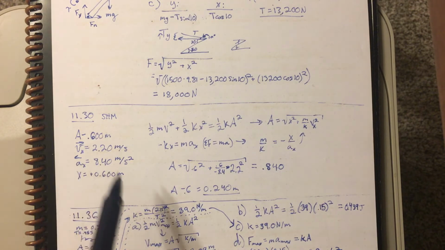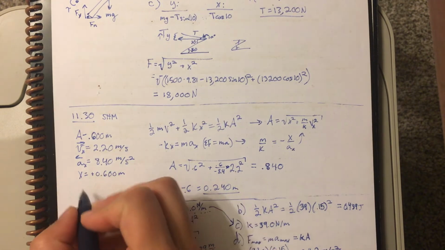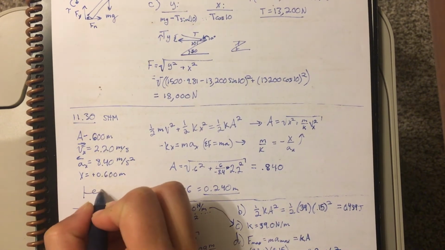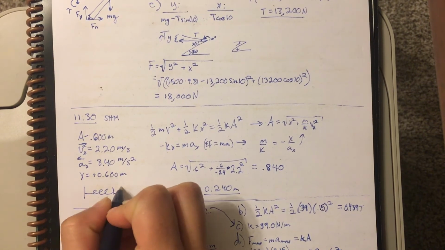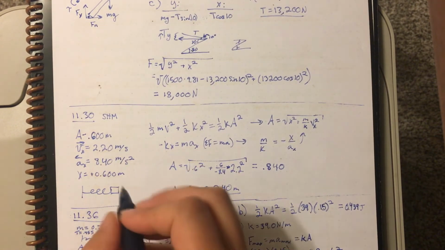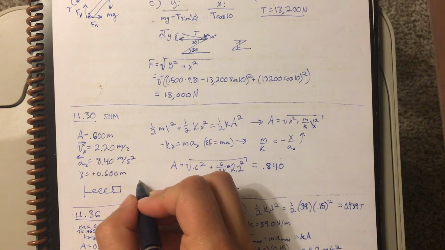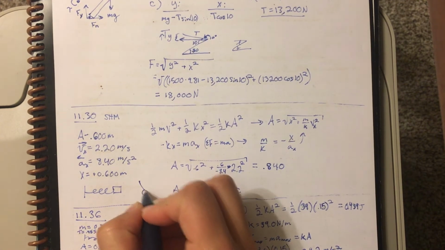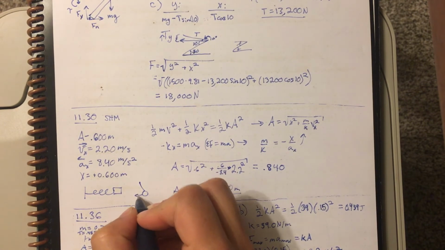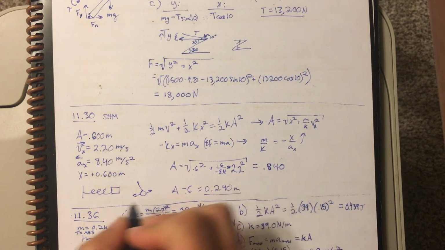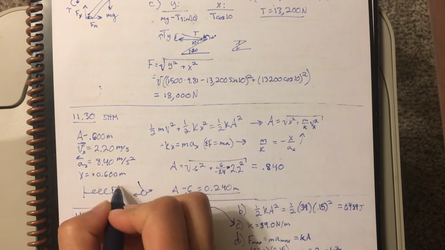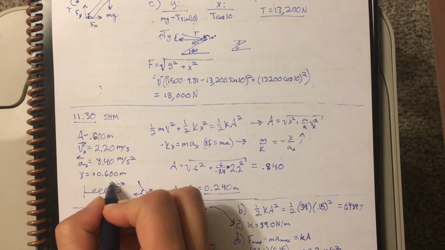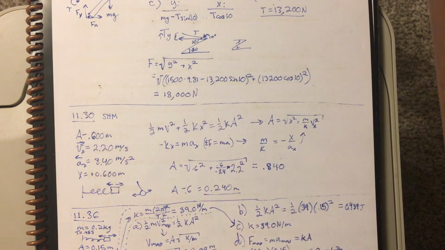I didn't really draw a diagram, but here I can draw that. We'll pretend it's a spring. It could be a pendulum too, so it could be going this way and that way, or this way and that way.